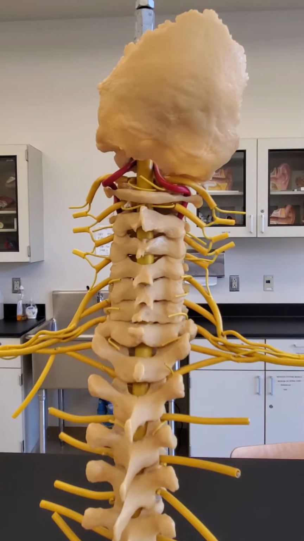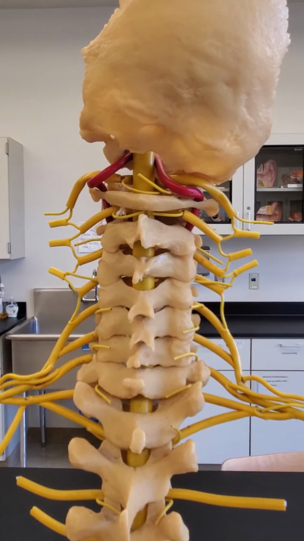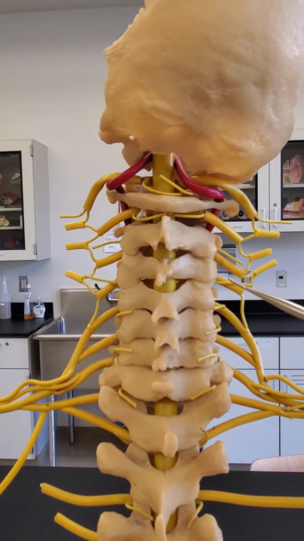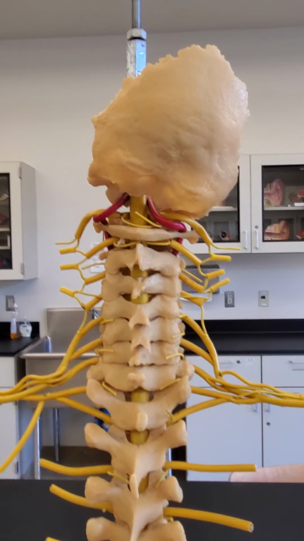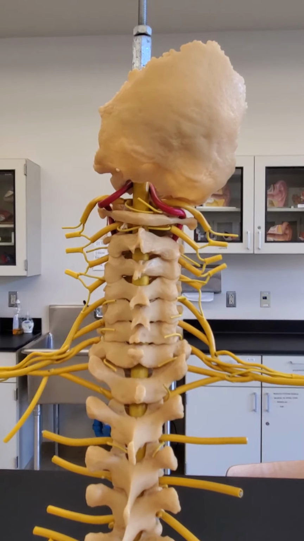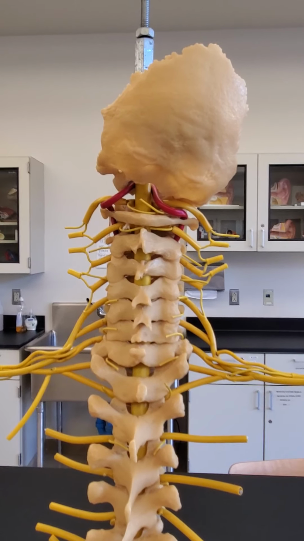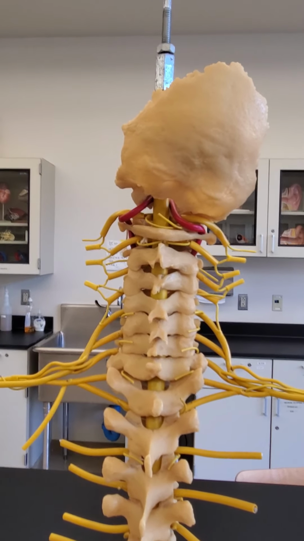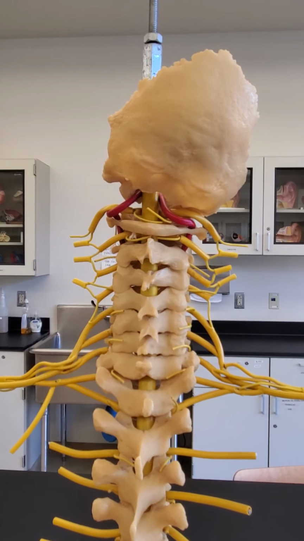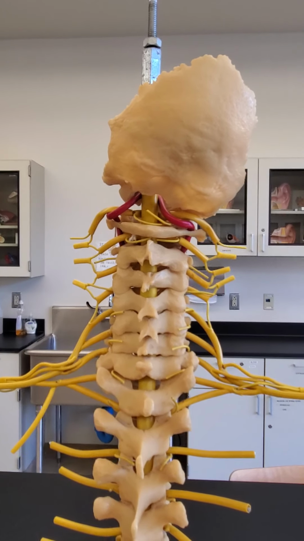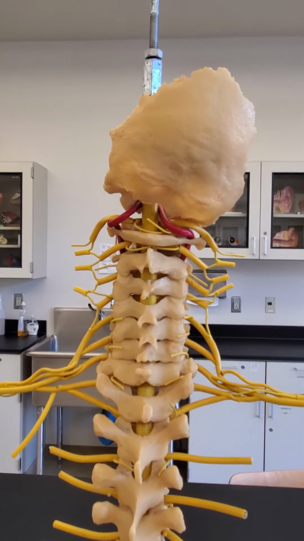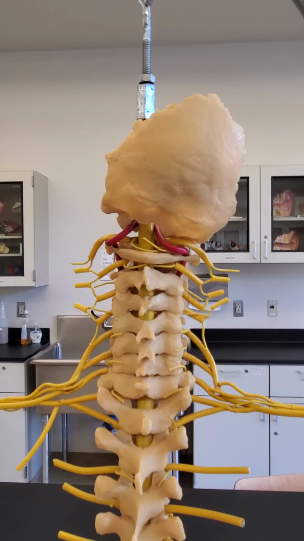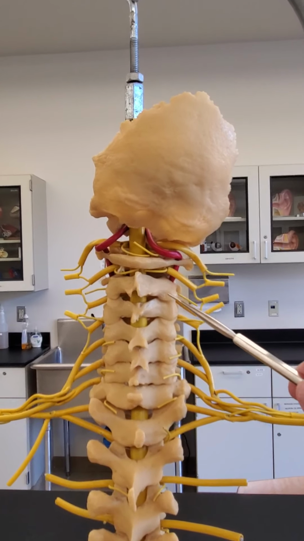If we start with the cervical plexus, it's going to be this area right here. So you see a number of nerve roots coming out here. Now, there is one really profoundly important nerve that arises from the cervical plexus, and that's the one I really want you to know. That's the phrenic nerve, spelled P-H-R-E-N-I-C, which originates right about the level of C3, which is right here.